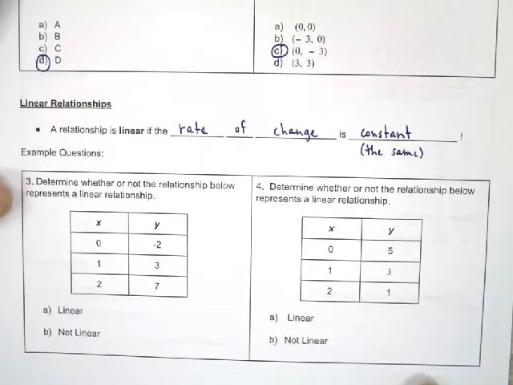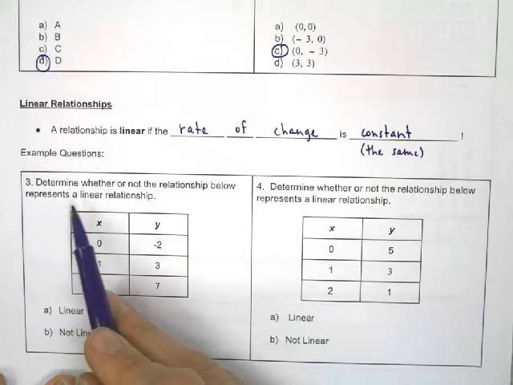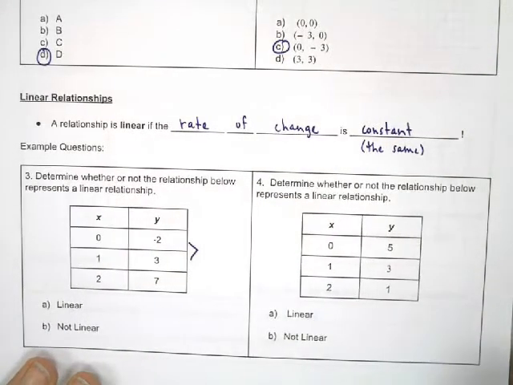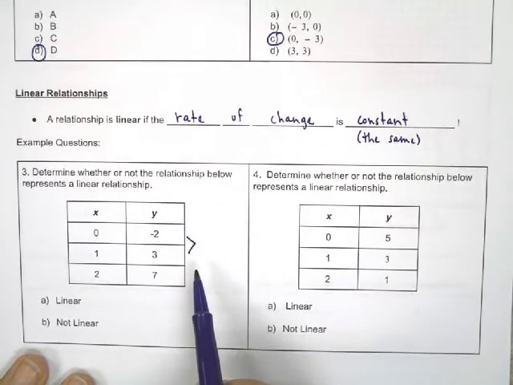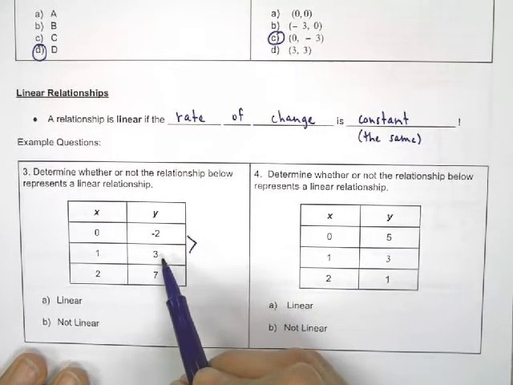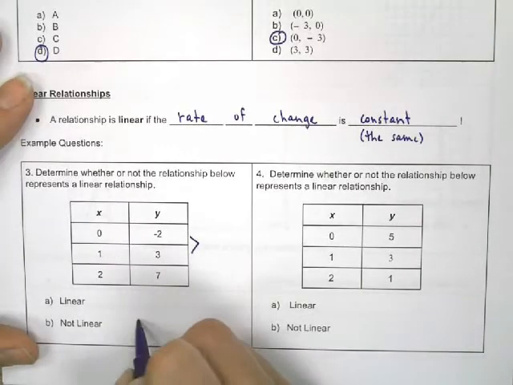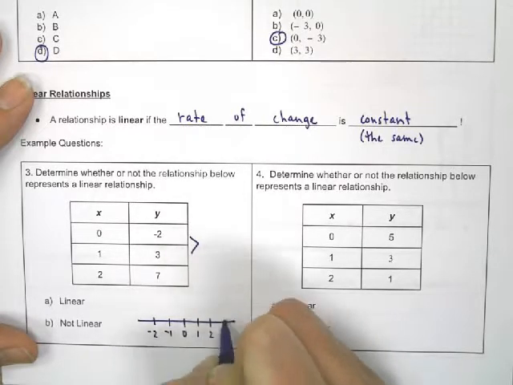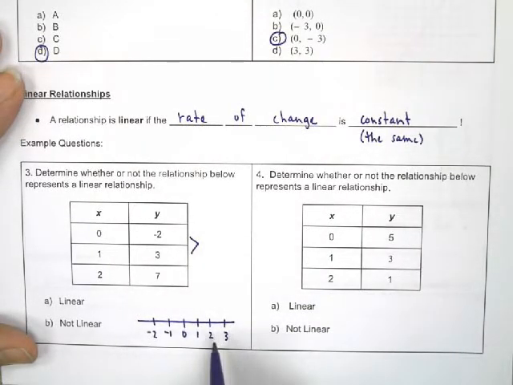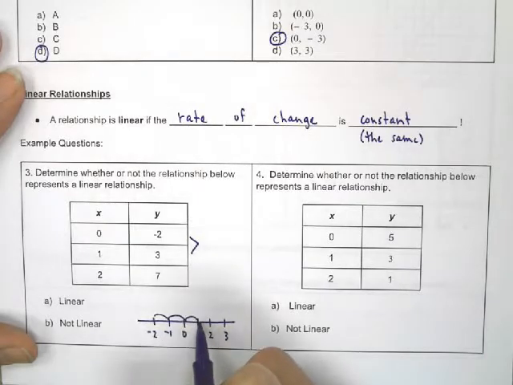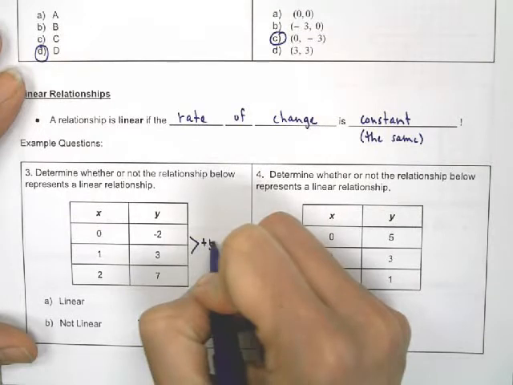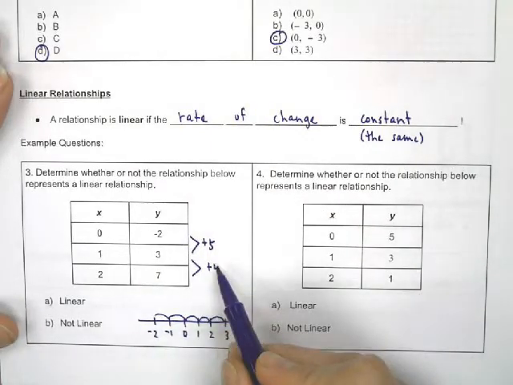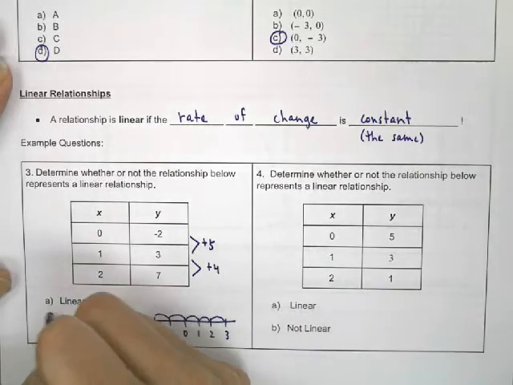So, for some example questions here, it says determine whether or not the relationship below represents a linear relationship. So what we're really going to focus on here is the change in y. Because I notice that x is always changing by 1, so I really need to focus on the change in y. So here, to get from -2 to 3, now sometimes students have trouble with the negative numbers. If it helps you, maybe draw a quick number line. So if I start at -2, I go up to -1, 0, 1, 2, and 3. So I'm trying to get from -2 to 3. Well, to do that, I'm going to the right 1, 2, 3, 4, and 5. So that represents a +5 for my rate of change. Now, from 3 to 7, that's only adding 4. Since those two numbers are not the same, my rate of change is not constant, so I'm not linear.